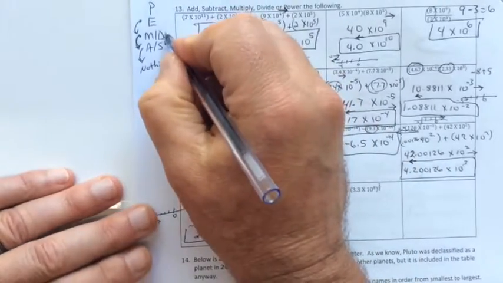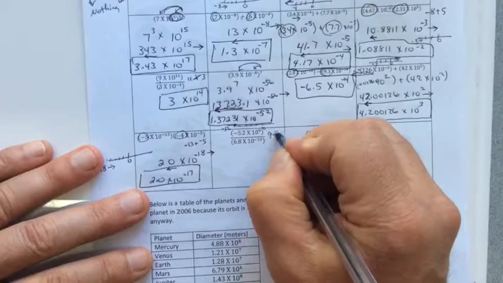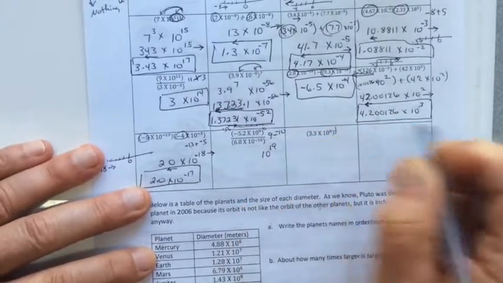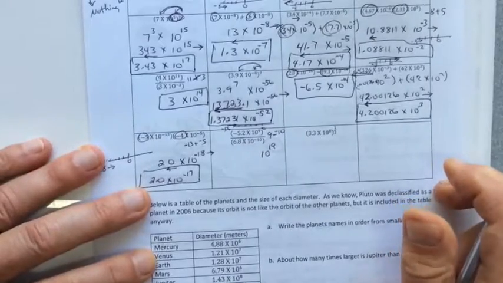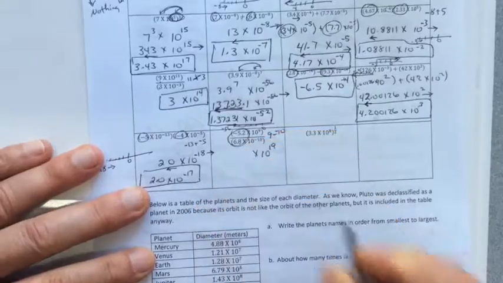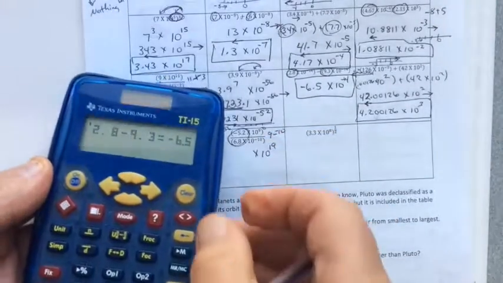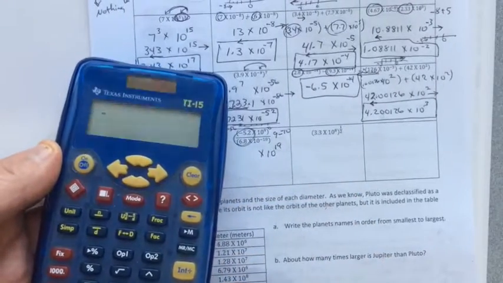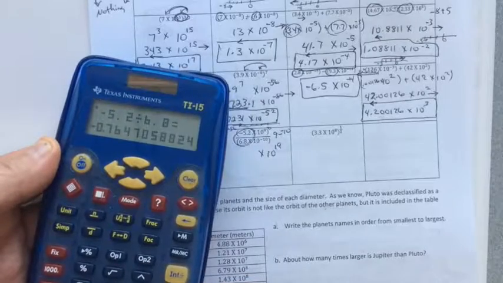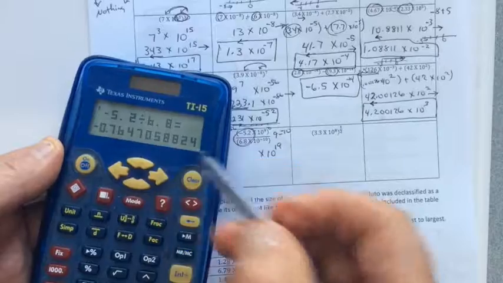Division. Divide is subtract. So I'm going to take the 9, subtract -10. 9 subtract -10 is +19. So I know the power is 10 to the 19. Now I'm going to use my calculator to type that in. -5.2 divided by 6.8 is -0.7647.